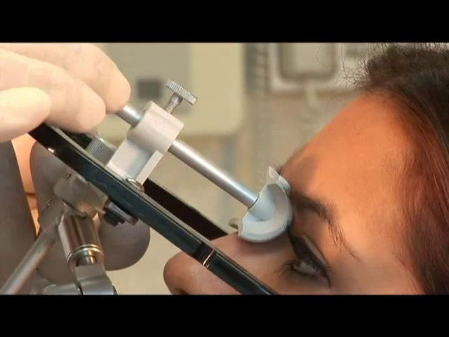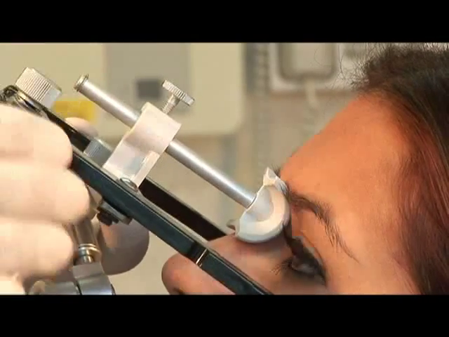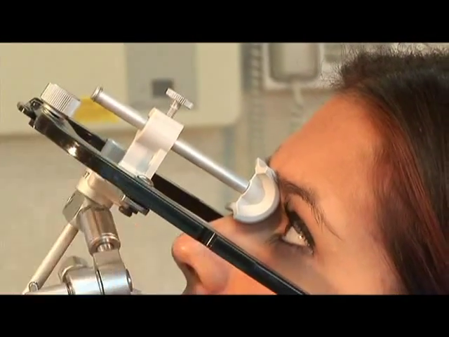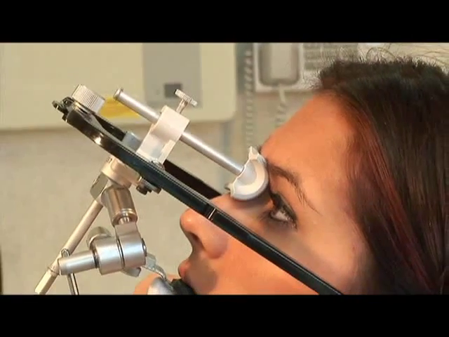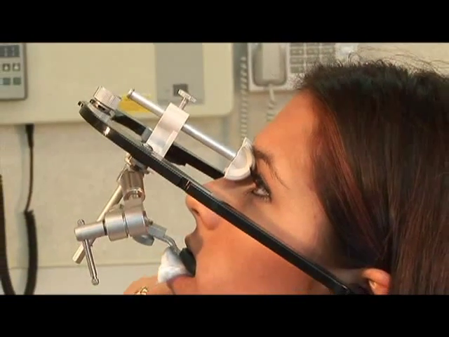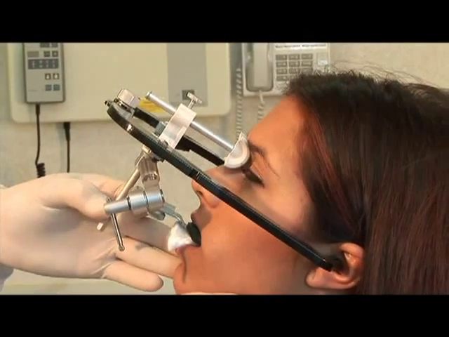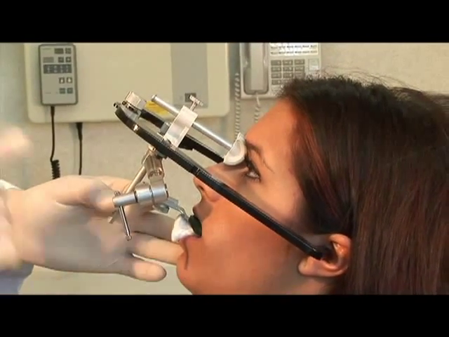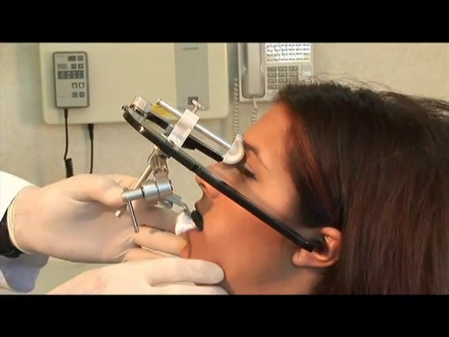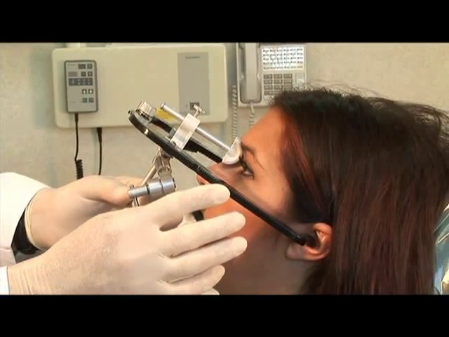Tighten this. Now you can take your hands away, turn your head just gently towards me right there. That's fine. You can put your hands down now. With your eyes, I want you to look straight at the tip of my nose and just stare right there at that point.